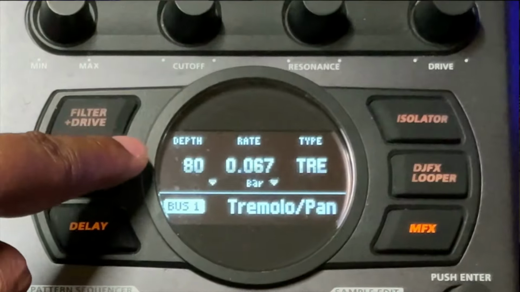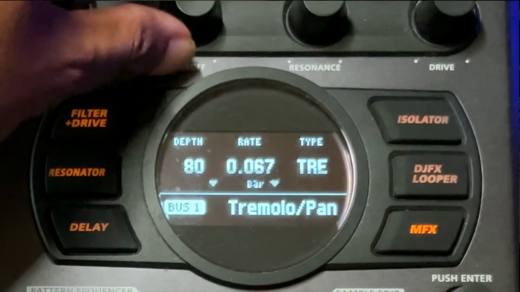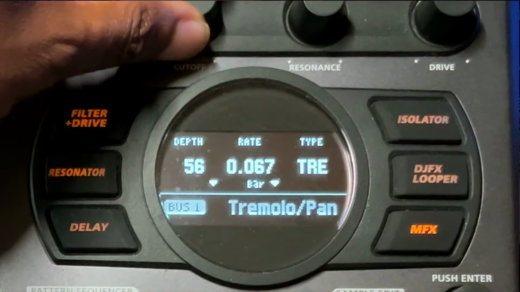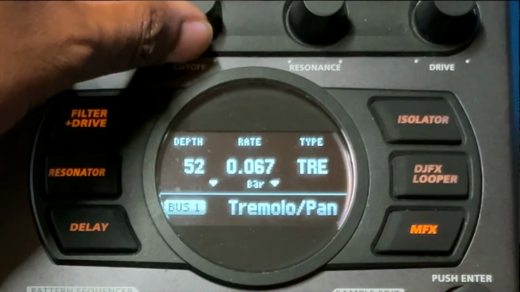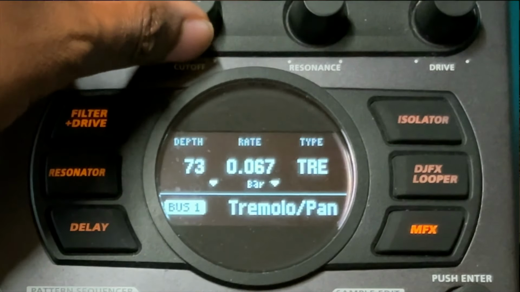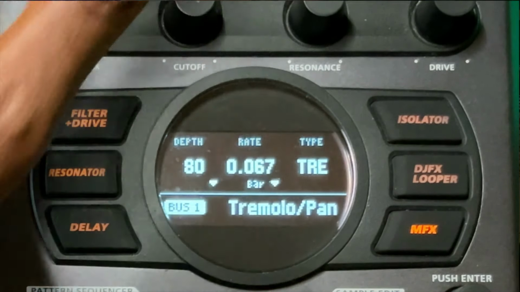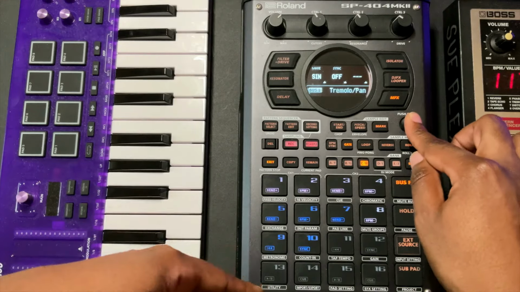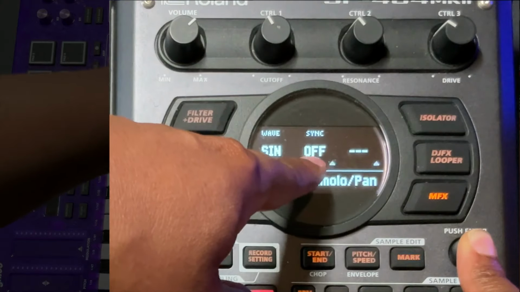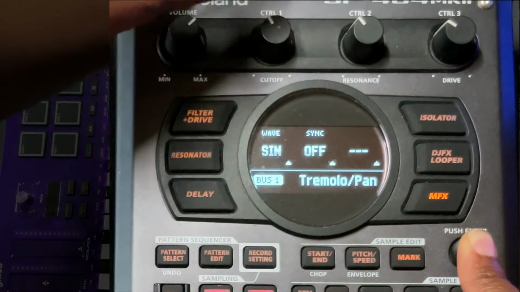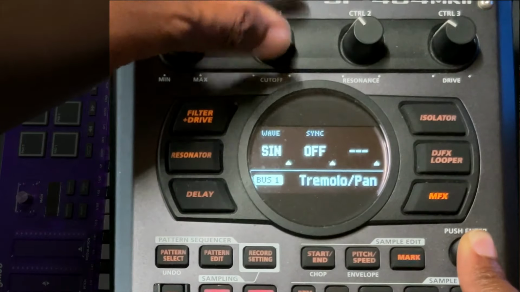Notice depth is at 80. I just find that to be the sweet spot. I mean, you can adjust that to your liking, maybe 50, 60. I like 80. To me, that's the best one. So when you hit the encoder button, you want sync to be off and then wave to be sine. Got it? These are your settings.